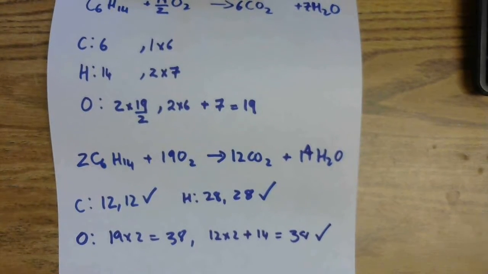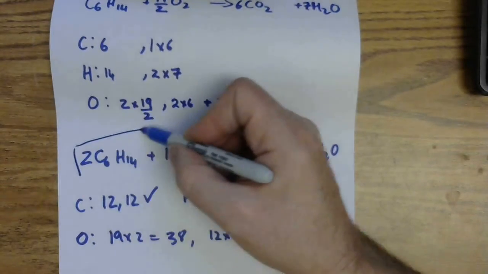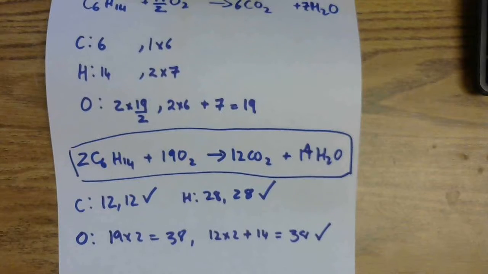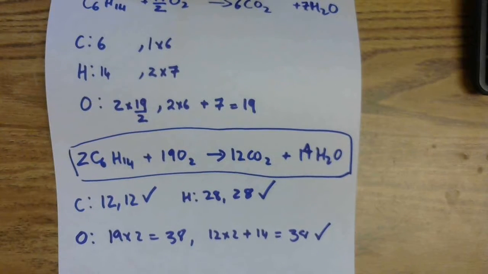And that's how I balance a complex equation using a fractional coefficient initially and then multiplying through by 2 to eliminate that half. Okay, good luck.